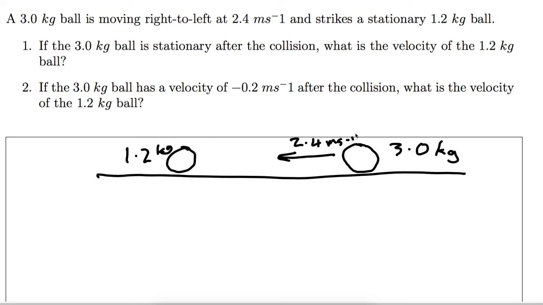The ball from the right is going to come in and hit the ball on the left, the 1.2 kilogram ball, and in part one it remains stationary. In other words, the 3 kilogram ball stops and the 1.2 kilogram ball moves off. Intuitively, if a larger ball hits a smaller ball and the larger ball stops, the small ball might move off quite fast. So we think possibly an answer higher than 2.4 meters per second. So let's test our intuition and see.